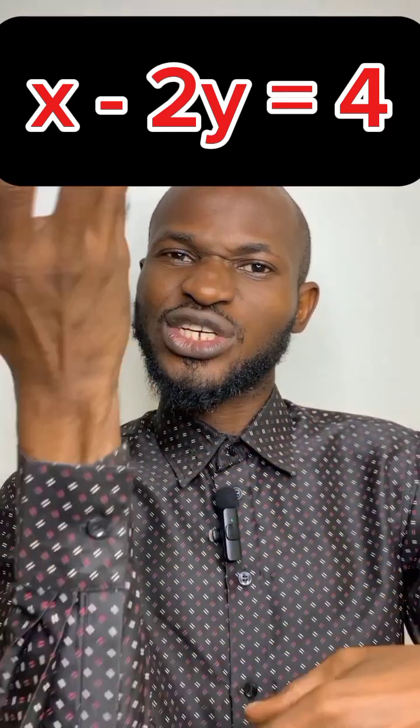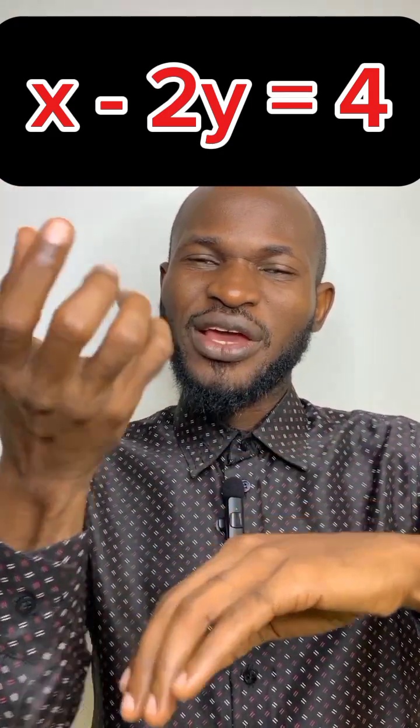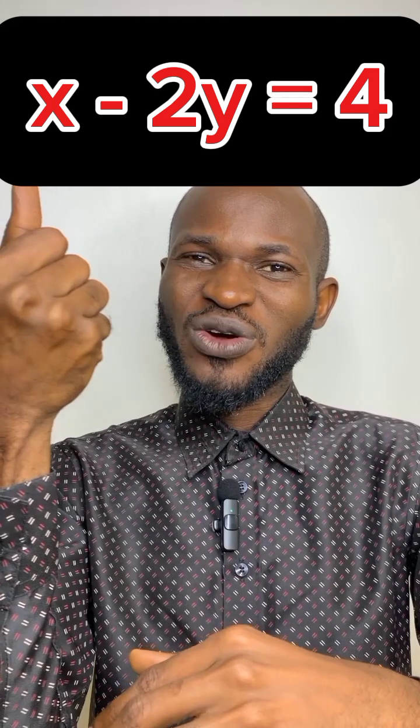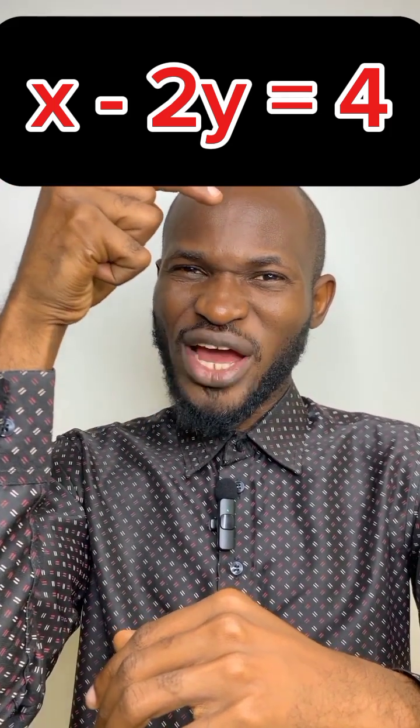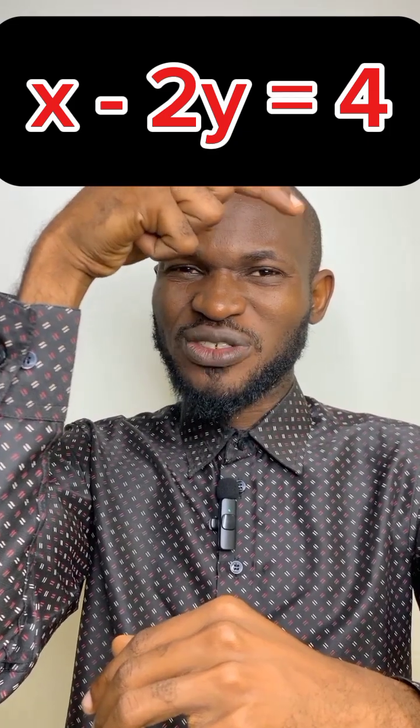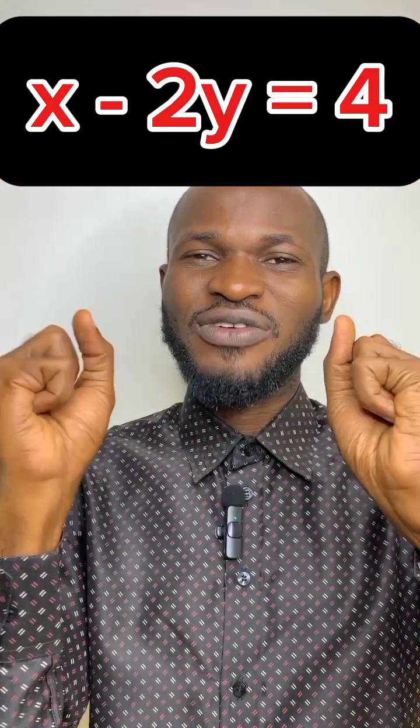So we need to take this 2y away from this side of the equation, and we have to transfer the 2y to the other side of the equation.